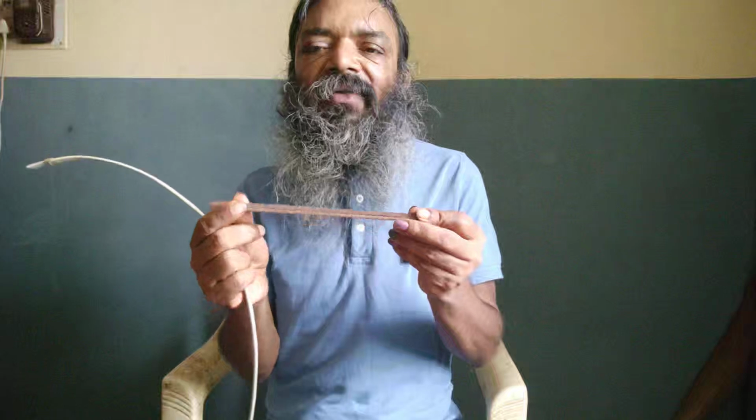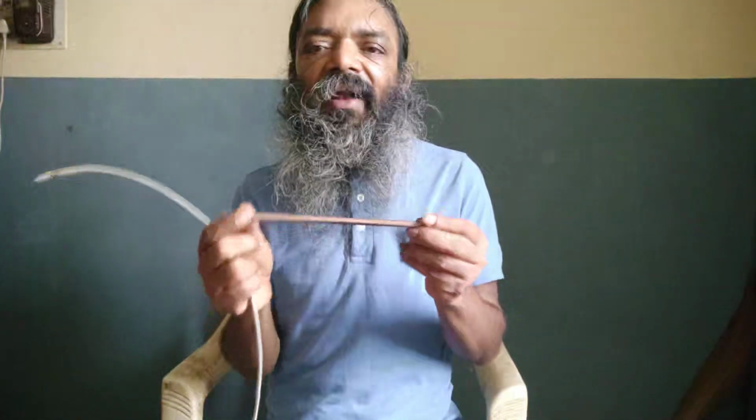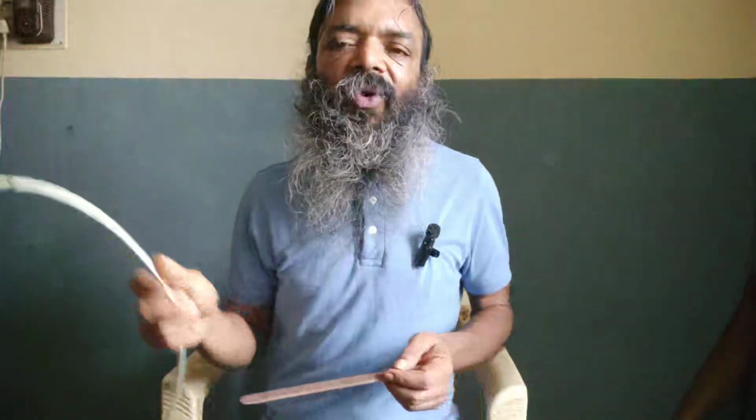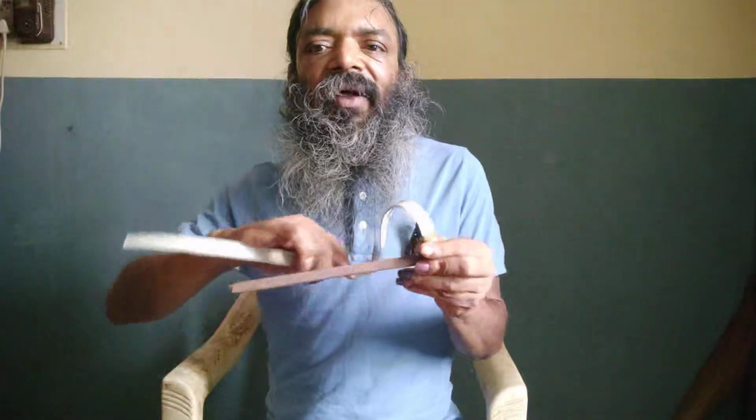If this is the x-axis, then this is the 90 degree y-axis. If they are at 90 degrees to each other, they are orthogonal. So if I calculate a line orthogonal to sine x, it will be cos x. Is it really true? Let's see.